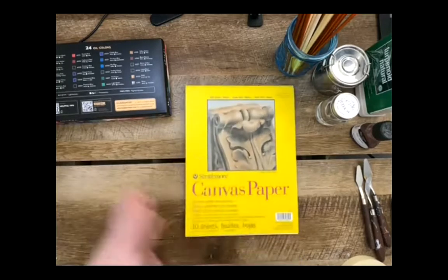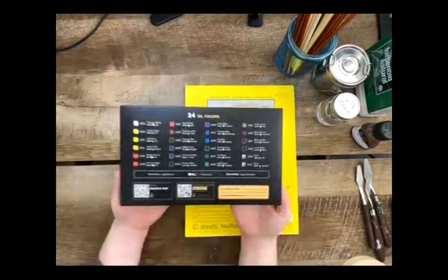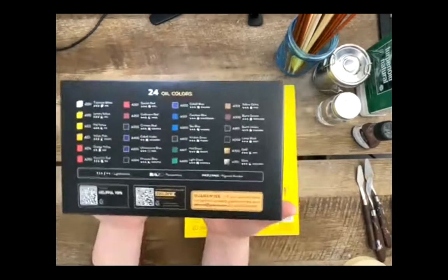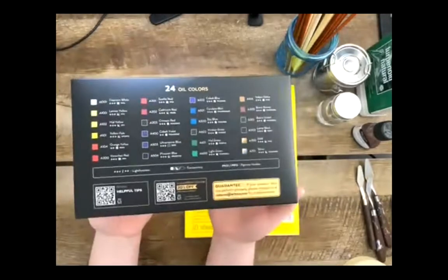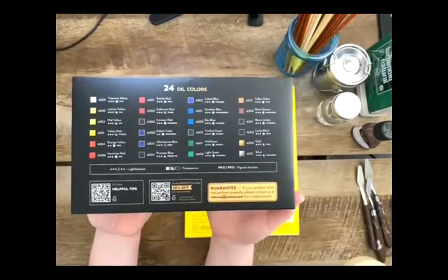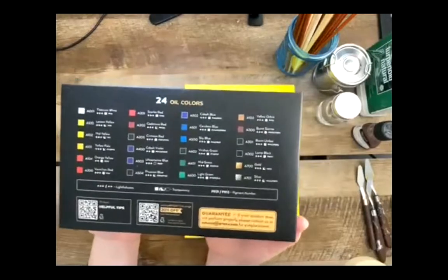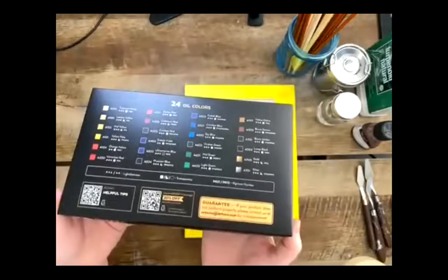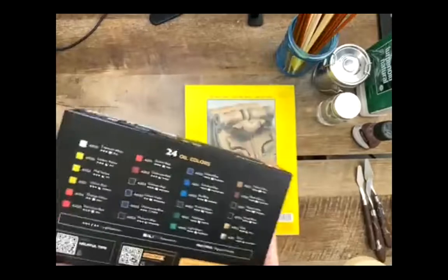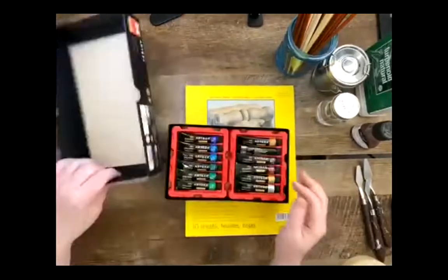Love it. All right, so here are my Arteza oils. Is this the right way for you guys? The words aren't backwards, right? No, it's good. Funny, they're backwards to me, but I would rather have them be backwards to me and not to you. So this is better. It looks good.